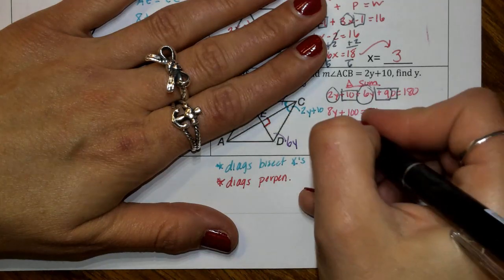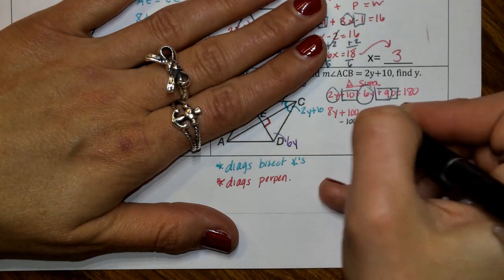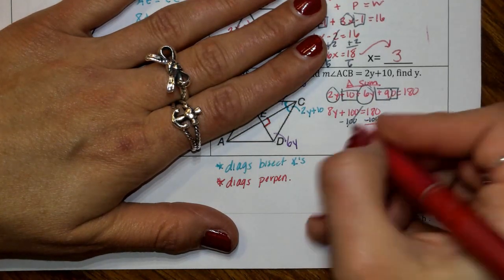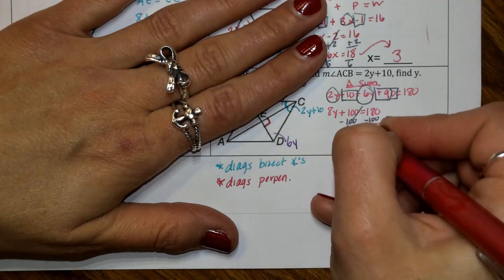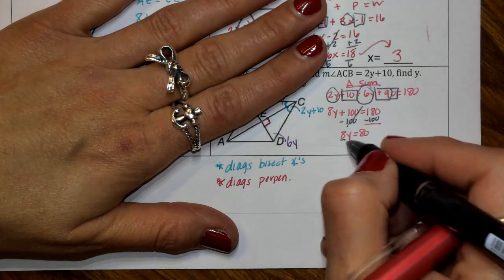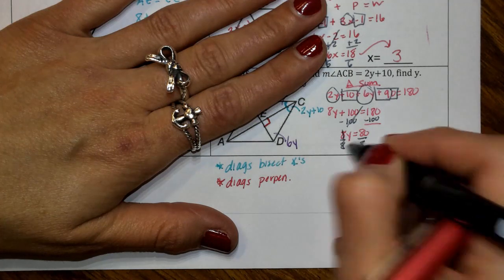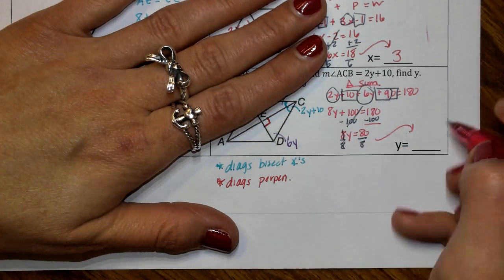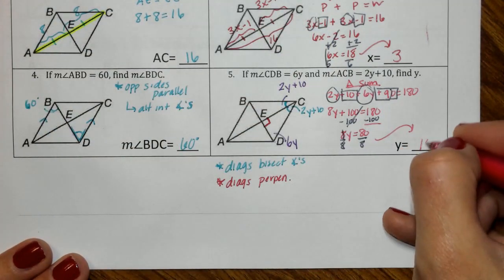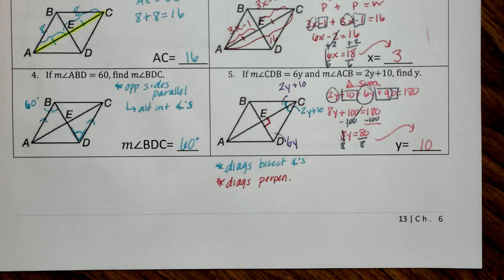And then we take our two steps, subtract the 100, and then divide. And y ends up being 10. So a lot more properties coming in. I'm pretty sure we covered all of them, the diagonals being perpendicular. We did not cover that all four sides are congruent on this, but don't forget about that property as well.